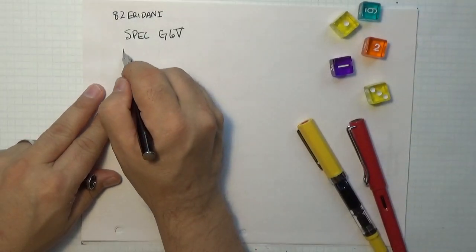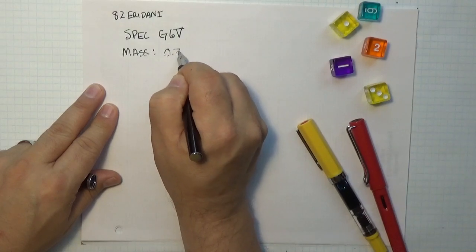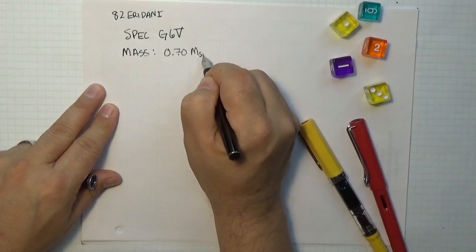If I look up the exact mass of 82 Eridani, it's 0.7 times the mass of the sun.